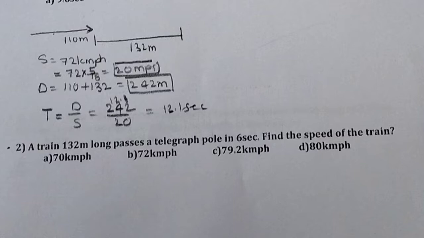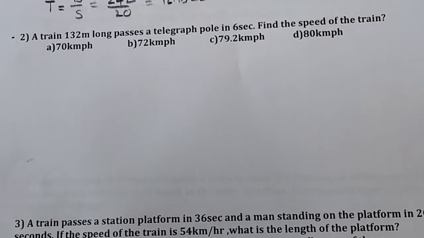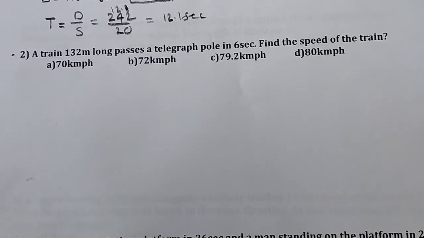Now coming to question number 2, this is a simple question. I hope you can do that question on your own. The question is, a train 132 meters long passes a telephone pole in 6 seconds. Find the speed of the train. So the distance to travel is only 132 meters.